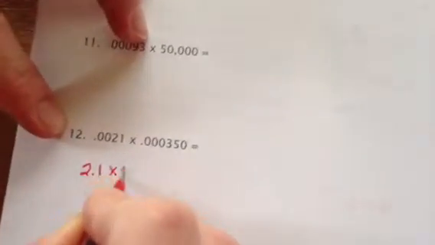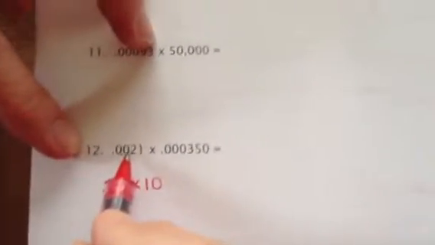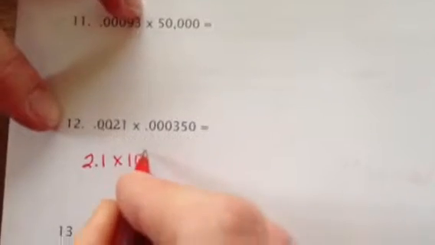Whoopee! All right, I'm going to flip the page here because we're going to do something that has tiny numbers in it. I didn't do this one in class, so let's do this one. Put this one in correct scientific notation, and it's going to be 2.1 times 10. Let's see, I moved it 1, 2, 3 places, so it's going to be a -3.